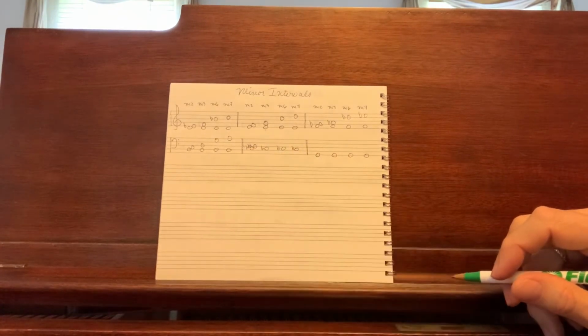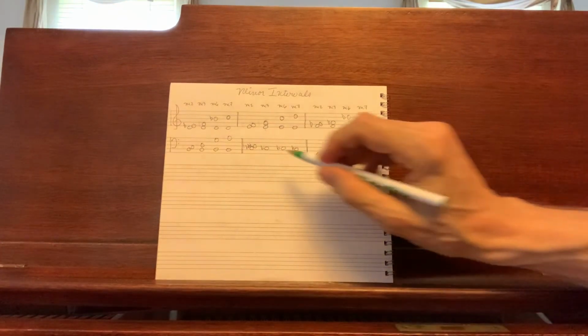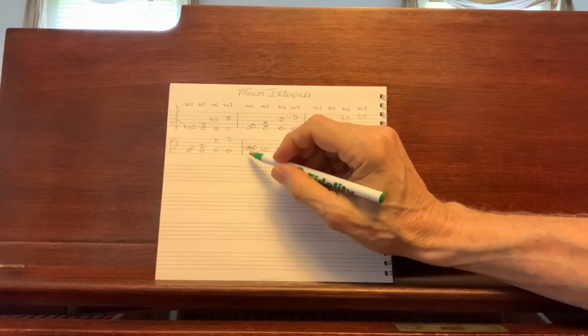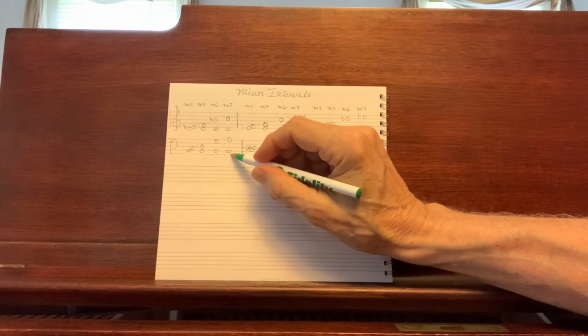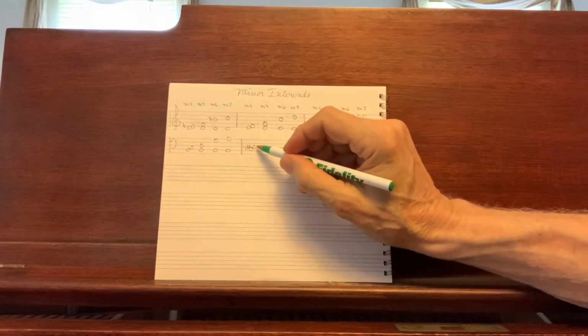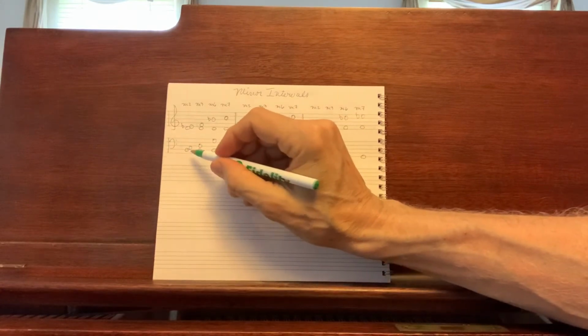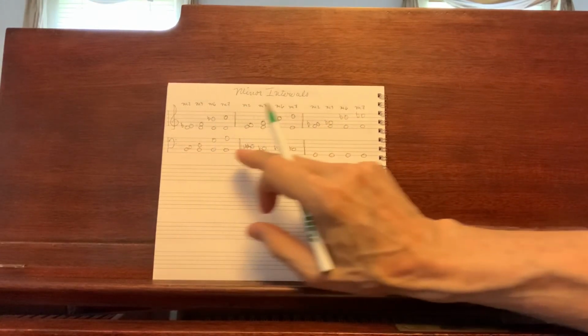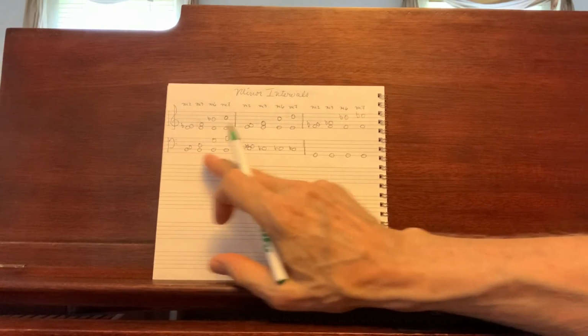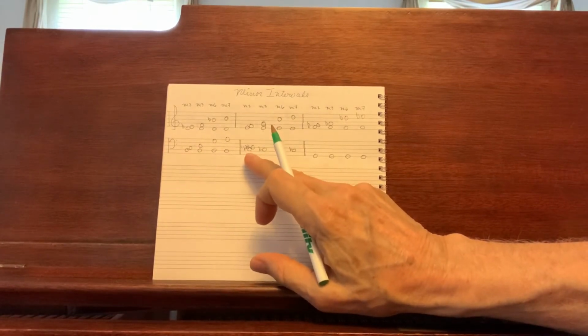C flat to D double flat. And the D double flat is really a C, right? And the C flat is really a B. So C flat is a B, and the D double flat is a C. So these are enharmonic equivalents, and they sound the same. B to C, C flat to D double flat.